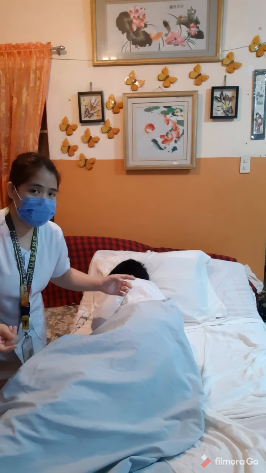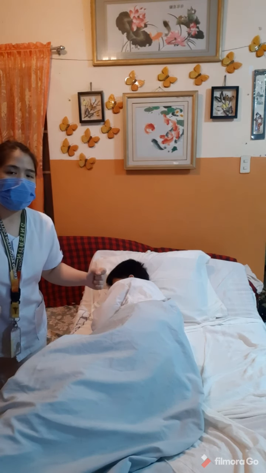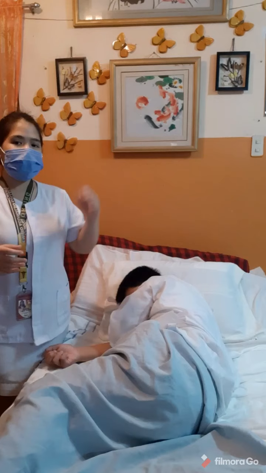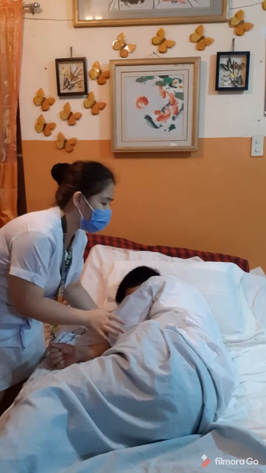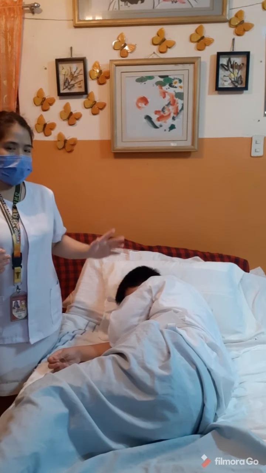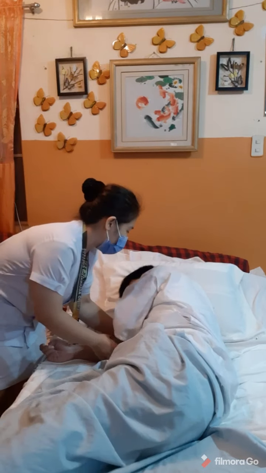Then next procedure is we need to move the client to the sitting position using the assistive devices depending on the client's needs. First is place your nearest hand to the client under the shoulder of the client. Supporting the client's shoulder prevents the client from falling backward during the movement.